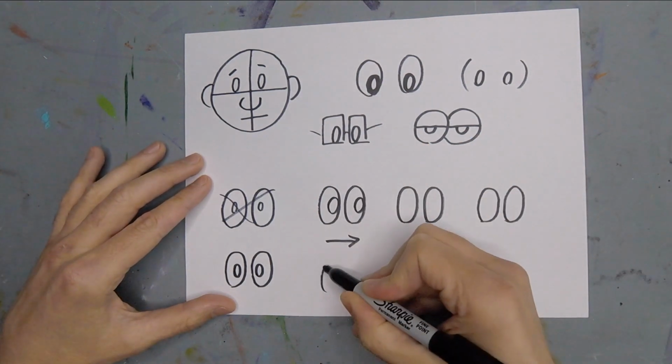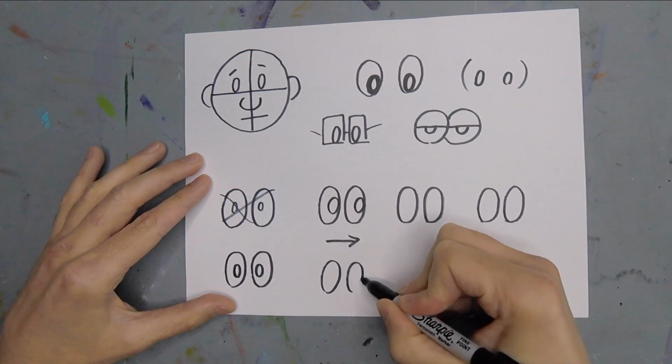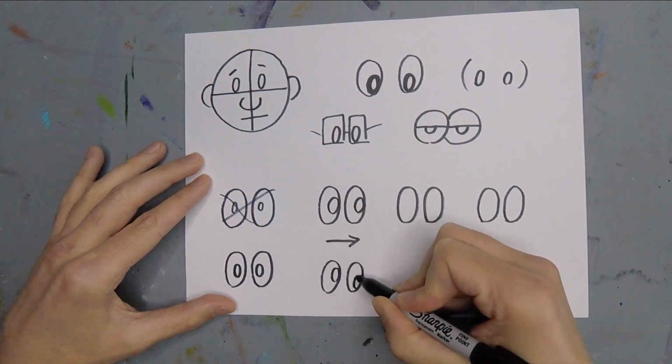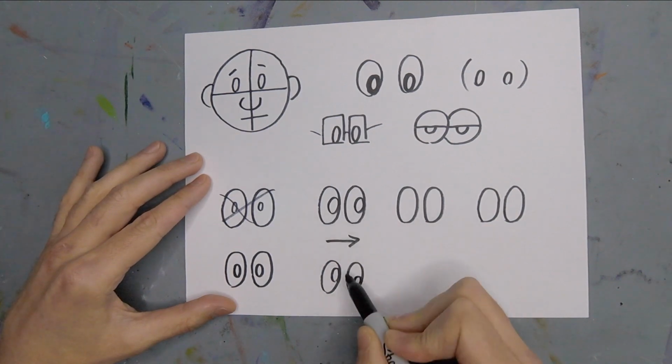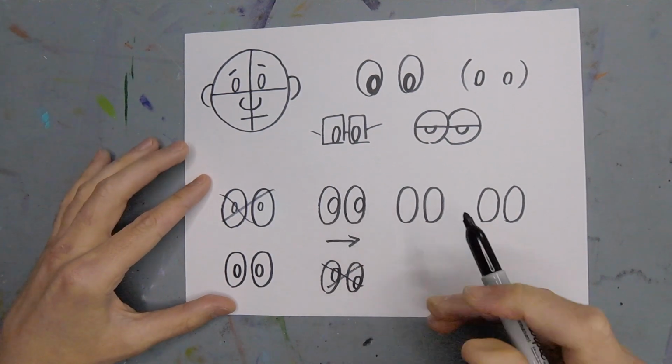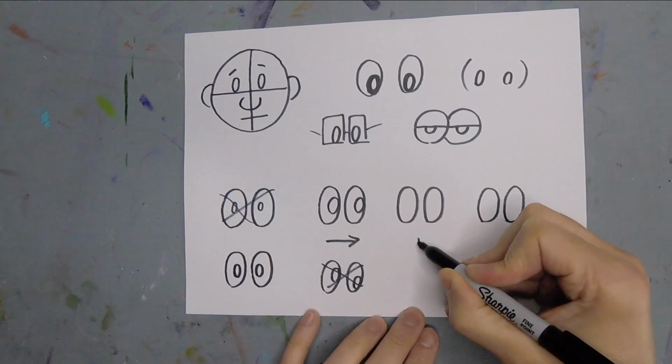What you don't want to do is this and this, right? They look kind of cross-eyed. So you want to make sure they're even, if that makes sense. So this is a no-no. You want to make sure they're even, right? So then let's look down, right?